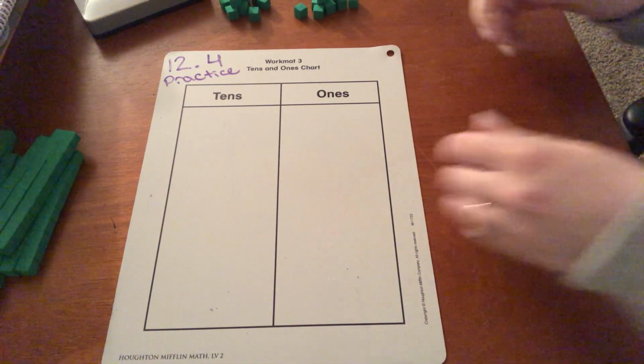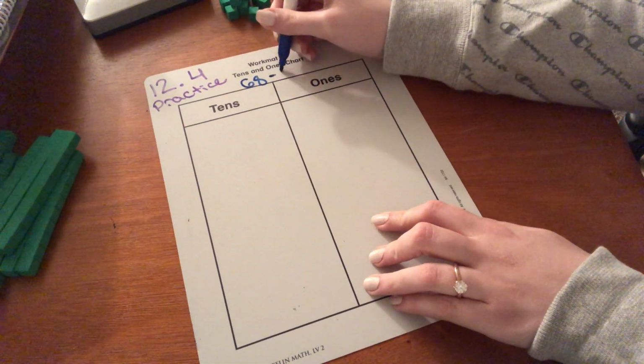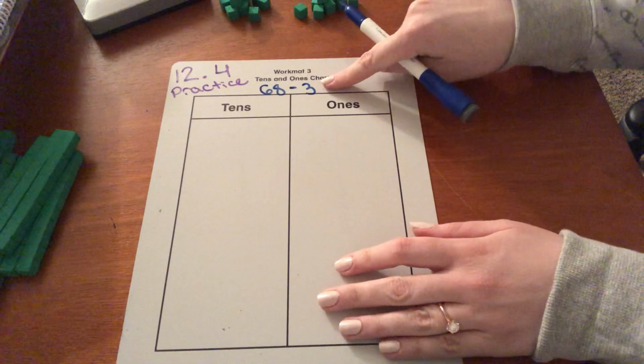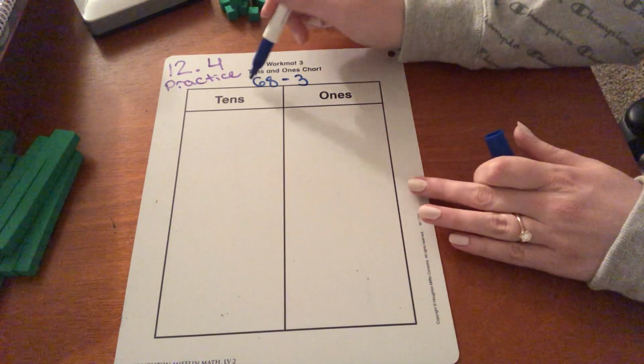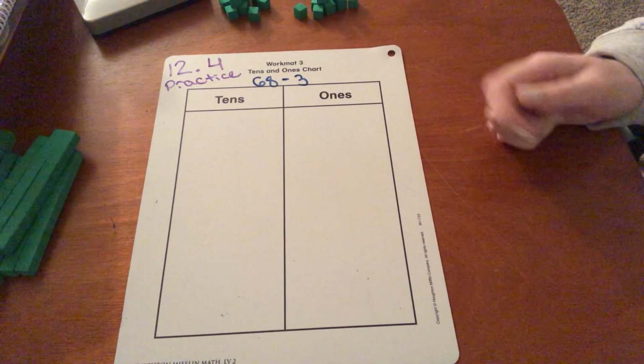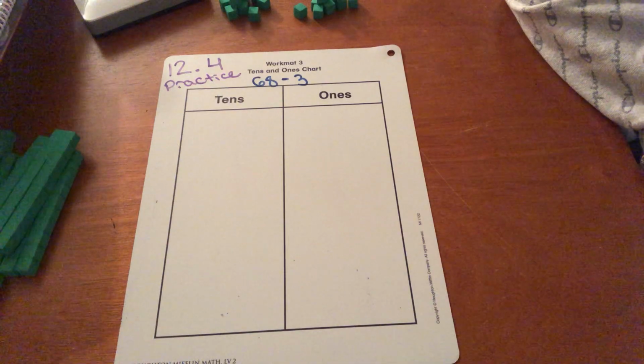Problem number 2 is asking us 68 minus 3. So I need to put 68, the bigger number, on my 10s and 1s chart. How many 10s am I going to have to put down for 68?